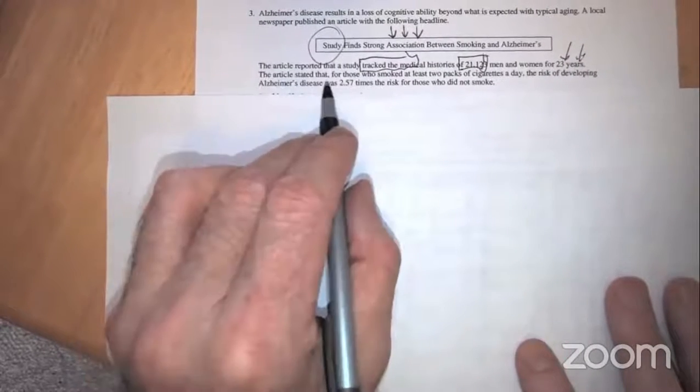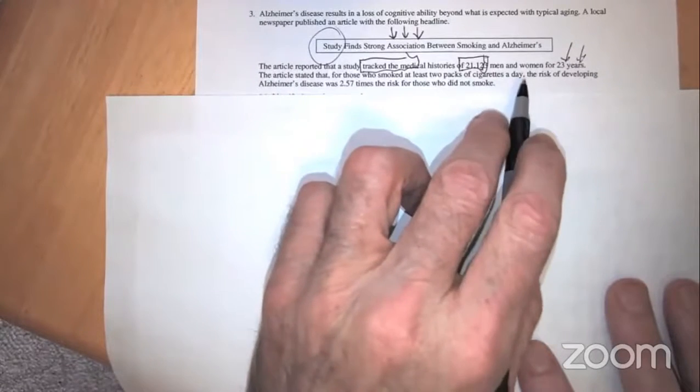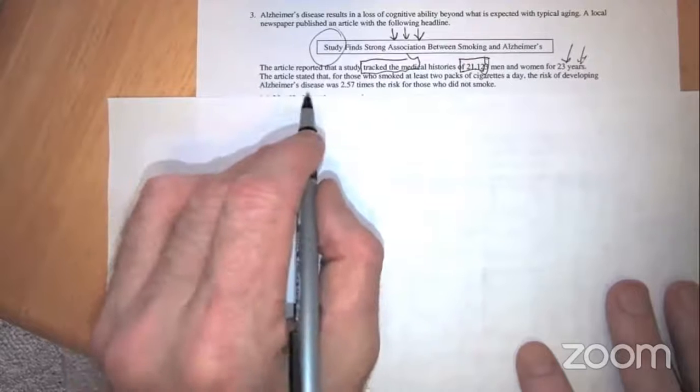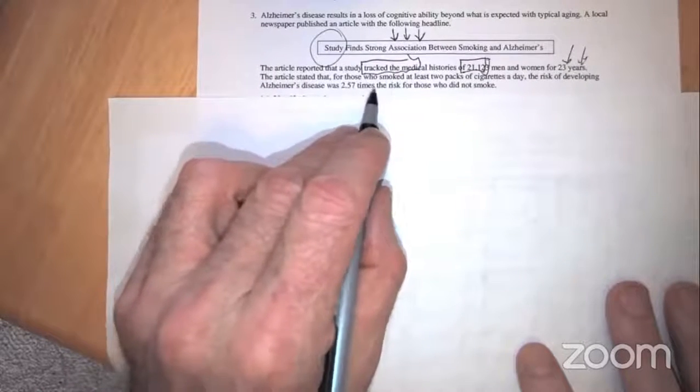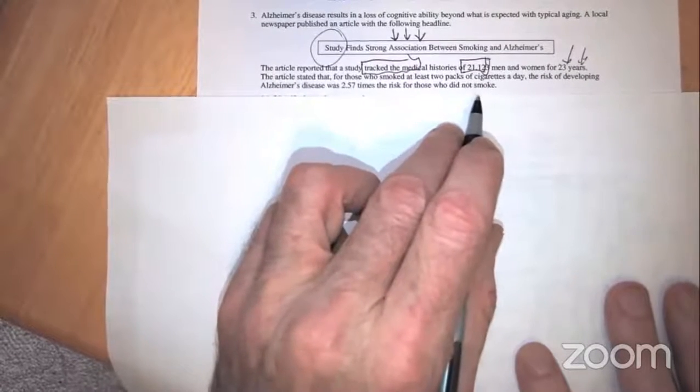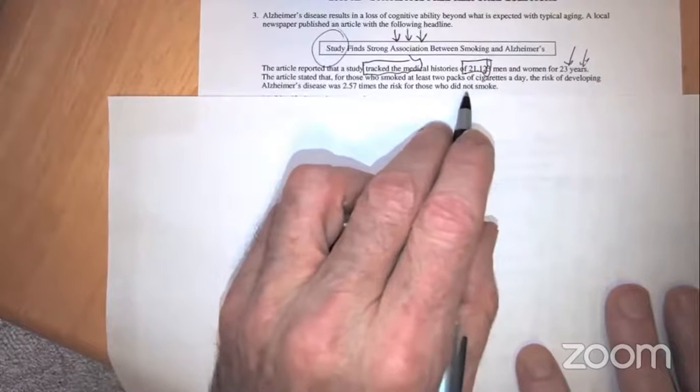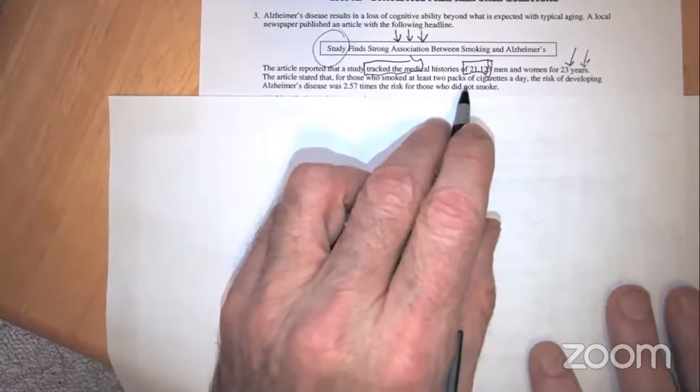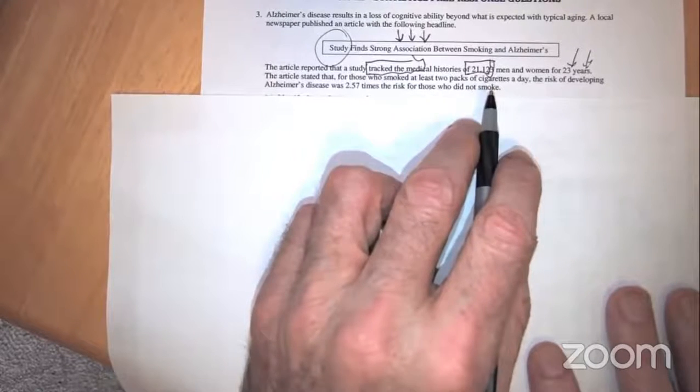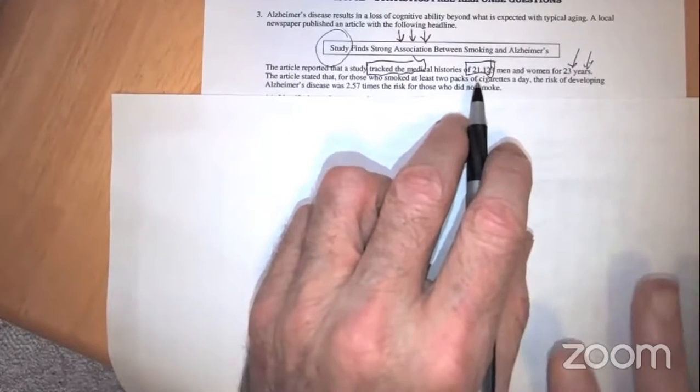The article stated, for those who smoked at least 2 packs of cigarettes a day, the risk of developing Alzheimer's disease was 2.57 times the risk for those who did not smoke. So if you were a smoker, you did, I guess, based upon this study, have a higher risk of getting Alzheimer's disease. But I don't know if we can talk about causation here. Remember earlier, one of my slides was correlation does not prove causation.